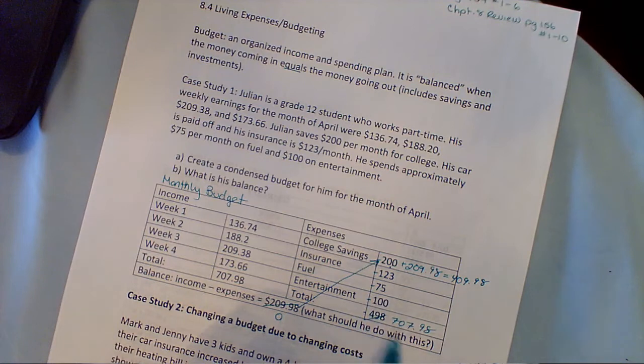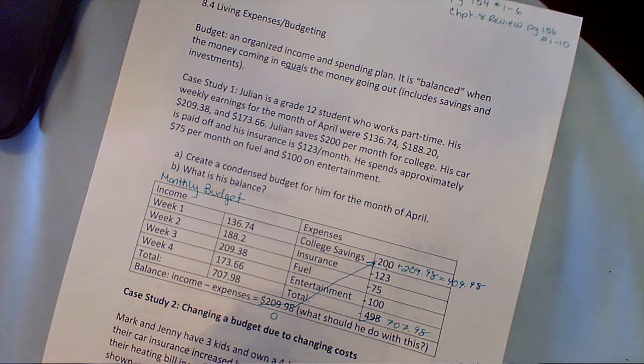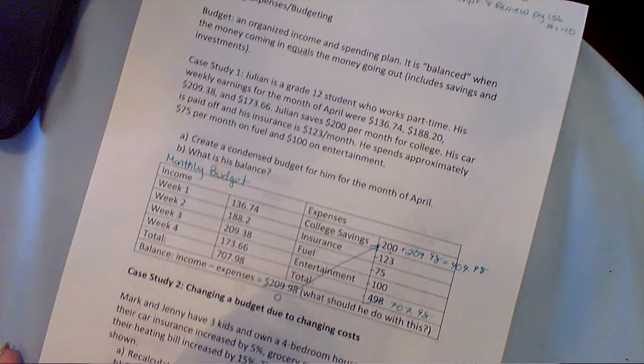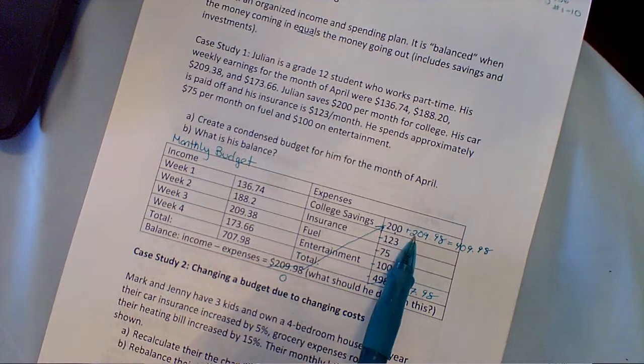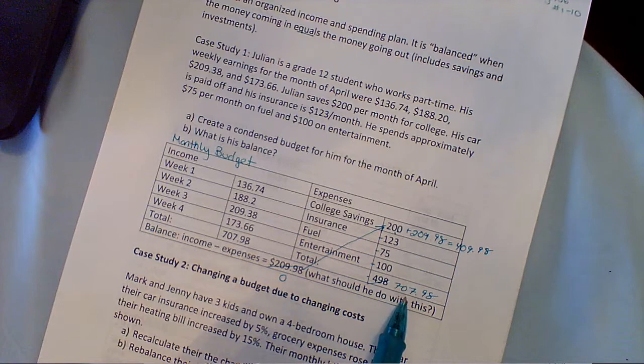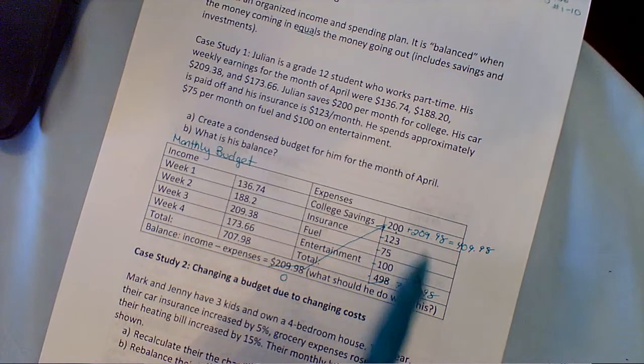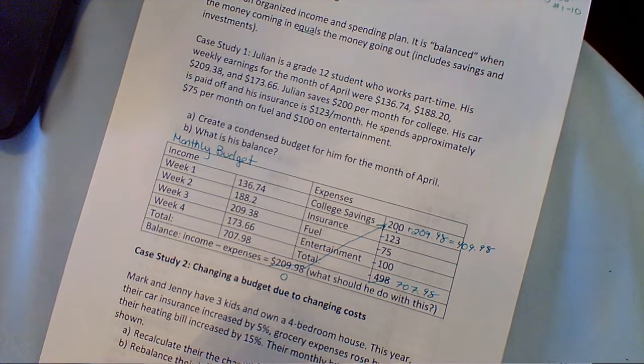He could put more money into entertainment. Maybe $100 for the whole month isn't that much, especially for a grade 12 student. Maybe he wants to go out more and do more things. So we could have split this 209, maybe $109.98 here and an extra $100 here. We would still get the same total in the end, but his allocation of that money can be split up however you think makes the most sense for somebody in his situation.